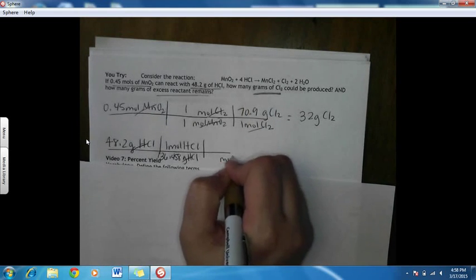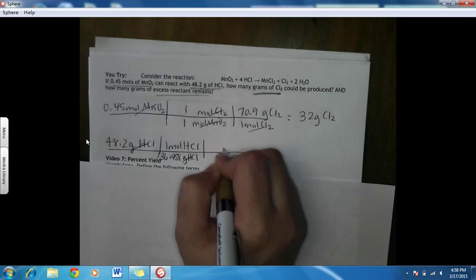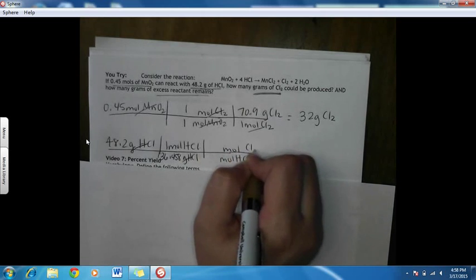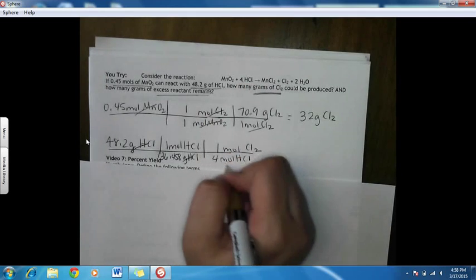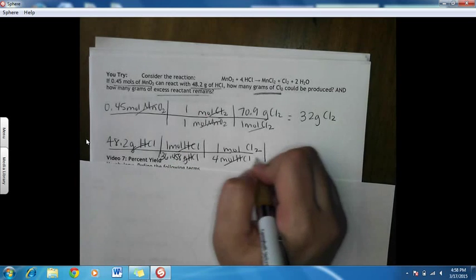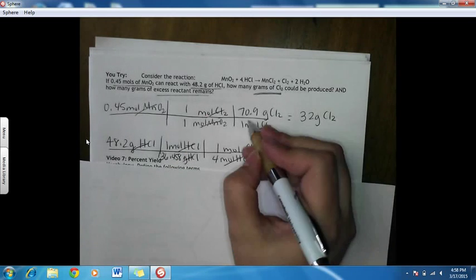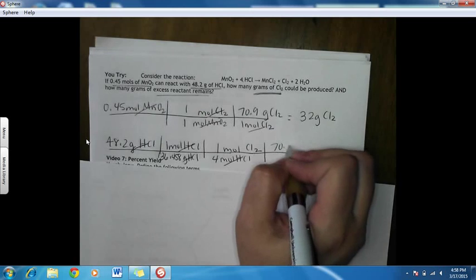Now that we have moles, we can use our mole ratio. So moles of HCl will go on bottom, and moles of chlorine will go on top. What is that mole ratio? Well, it's 1 to 4. And then finally, the last step will be the same as this one, converting that to grams of chlorine.